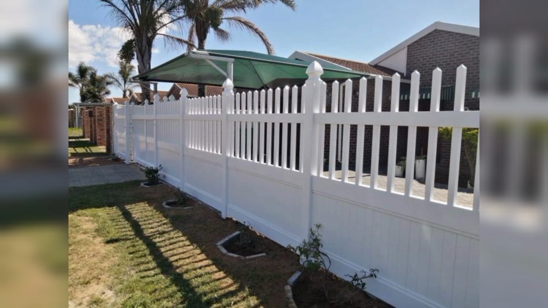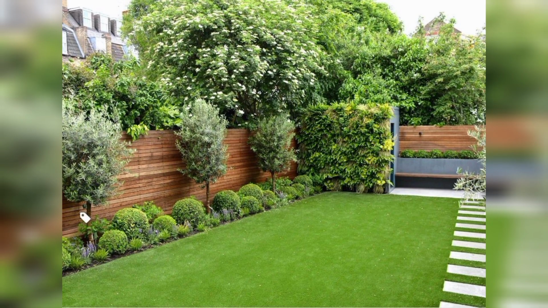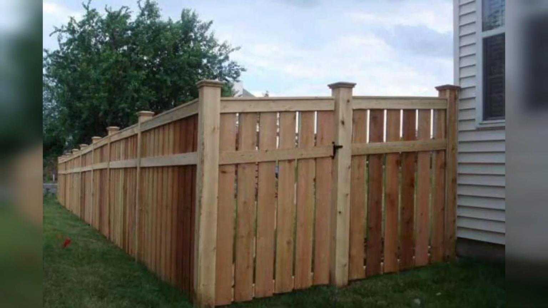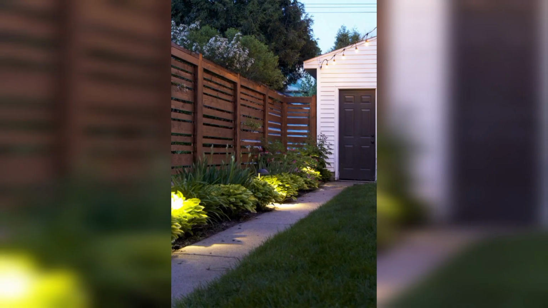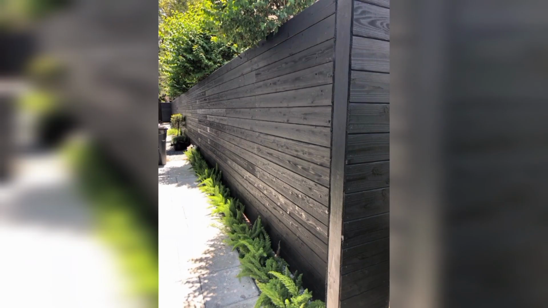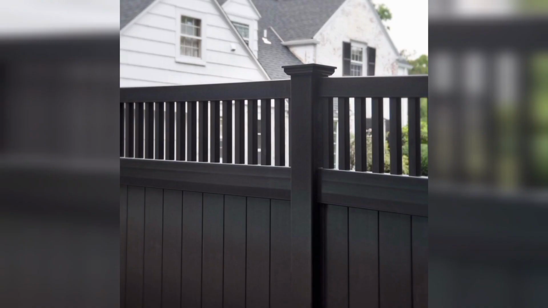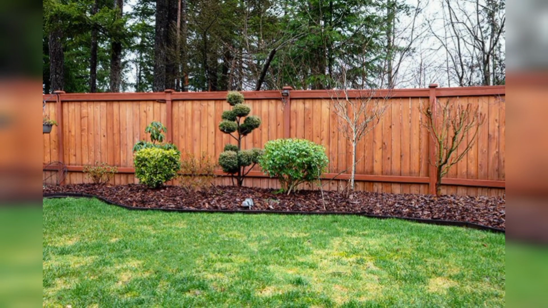Metal fence panels. Metal fence panels are made of steel or aluminum and can be sleek and quadratic in appearance. They can be customized with various finishes and patterns to suit the overall design theme.